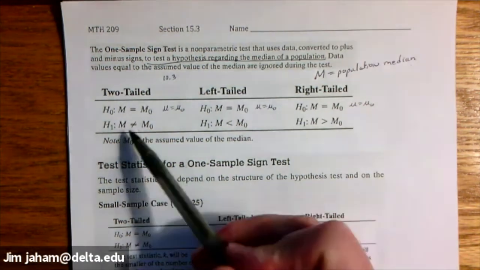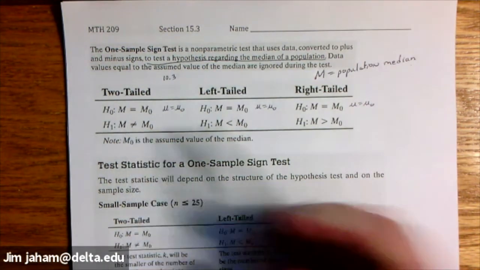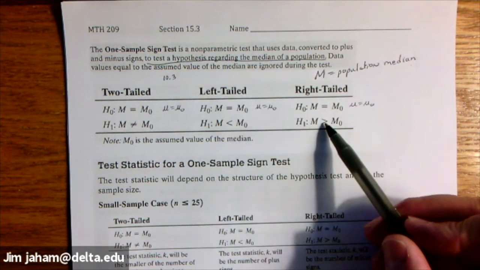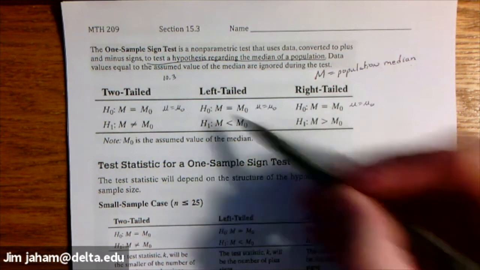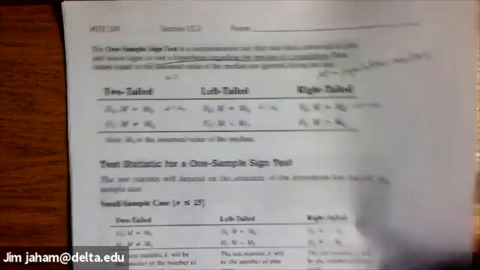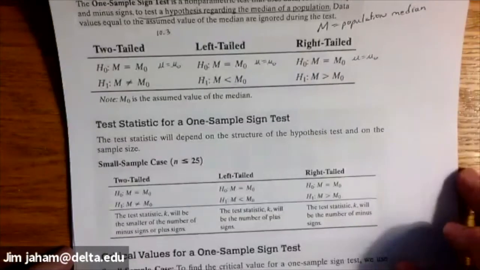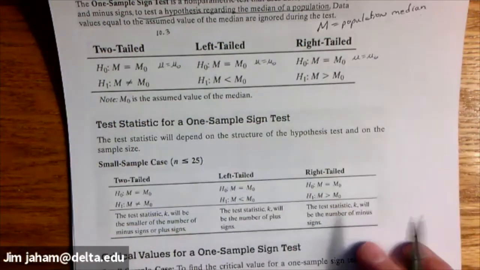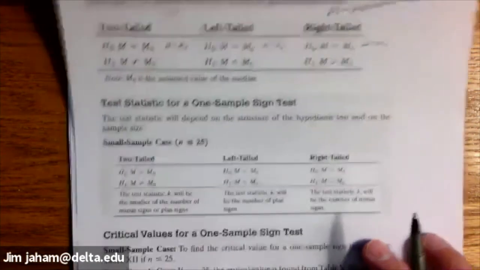And then we have a 2-tailed test with the not equal to sign, a 1-tailed left test with the less than sign, and a right-tailed test or a 1-tailed right test with the greater than sign. But other than that, the M and the M0 will be the same. M0 is the assumed value of the median, which is what will be given to you in the claim.